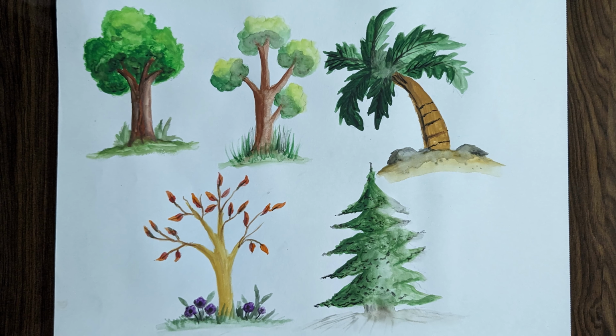So guys, these are 5 different types of trees which are easy, versatile and beginner friendly.